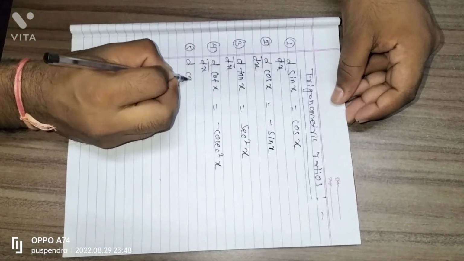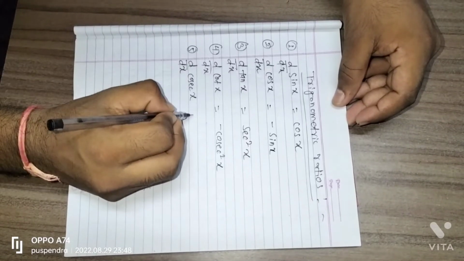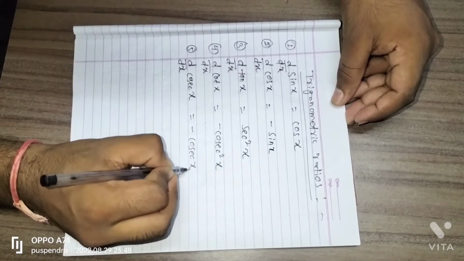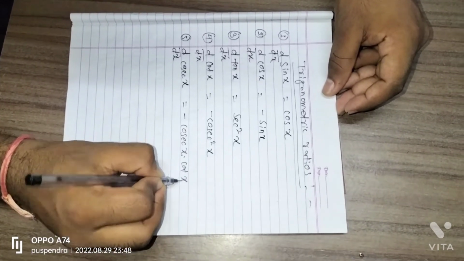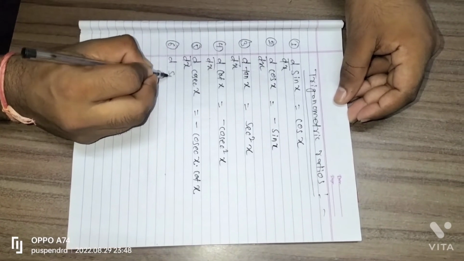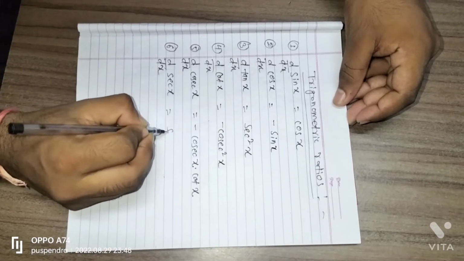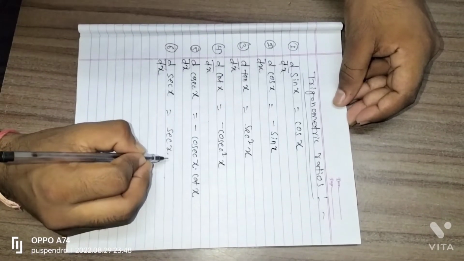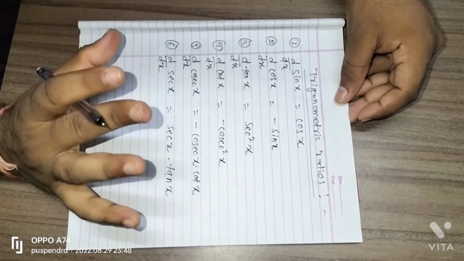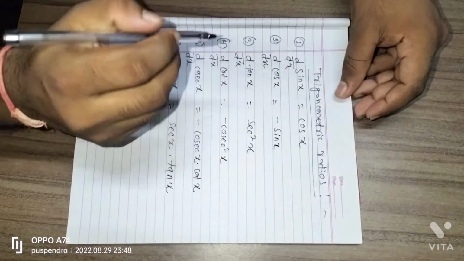Derivative of cosec x with respect to x is minus cosec x into cot x, and derivative of sec x with respect to x is sec x into tan x. So here to learn or memorize this formula, we have a trick.